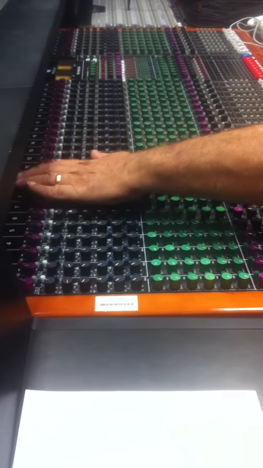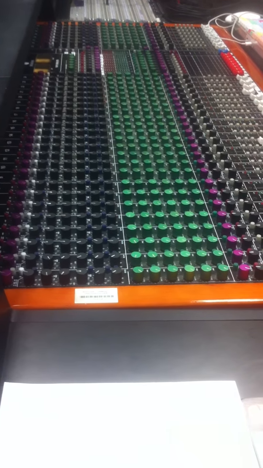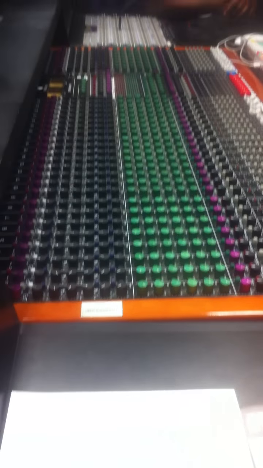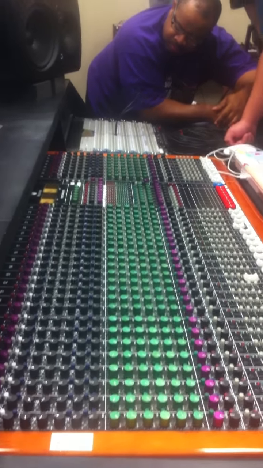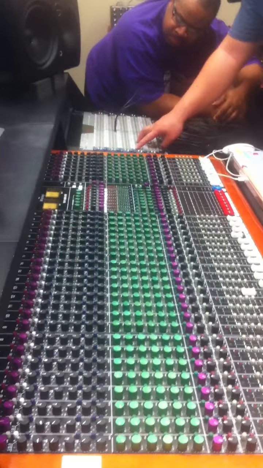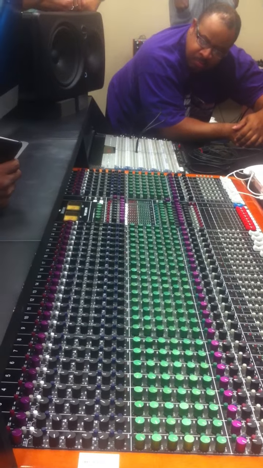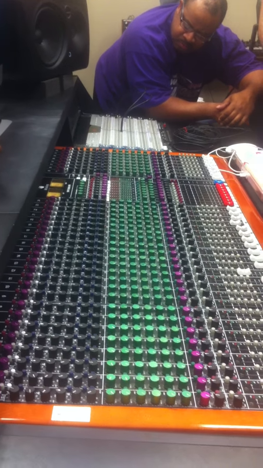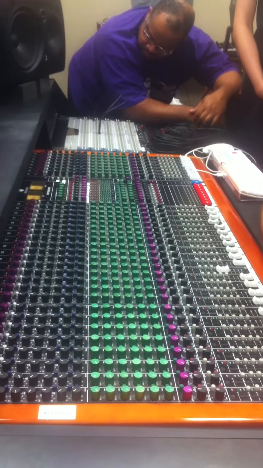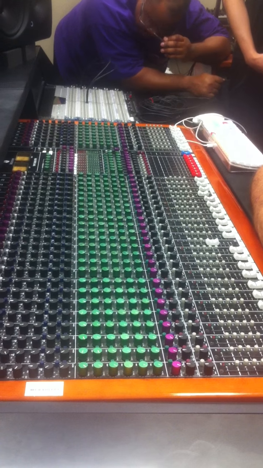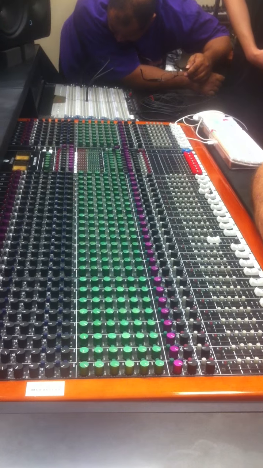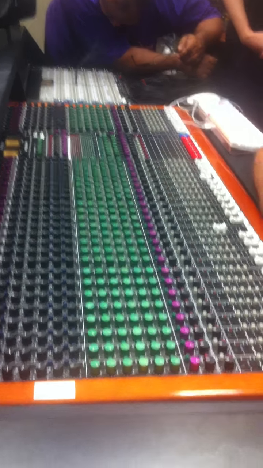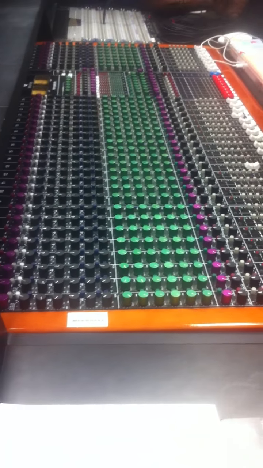The inserts on this board, if you happen to use the patch bay, the sends and returns, are post EQ. Not just post, not post preamp like most boards. It's British. The sends and returns are post EQ.